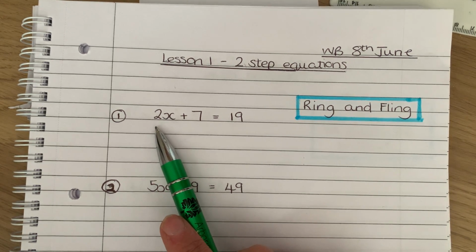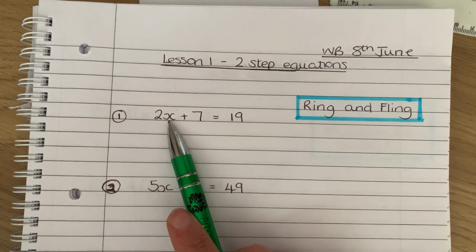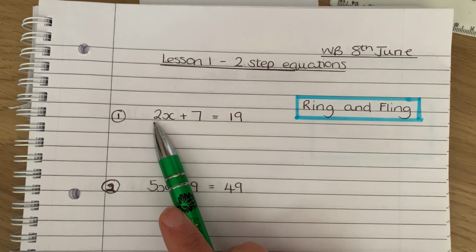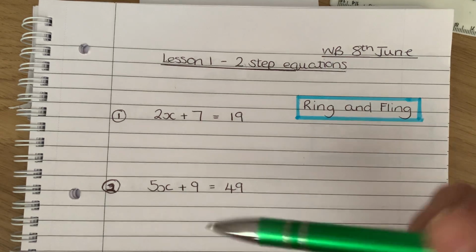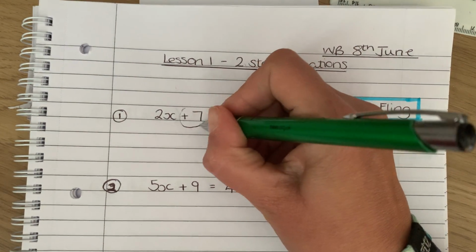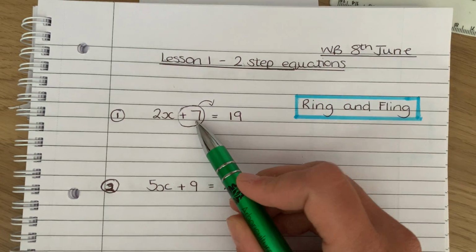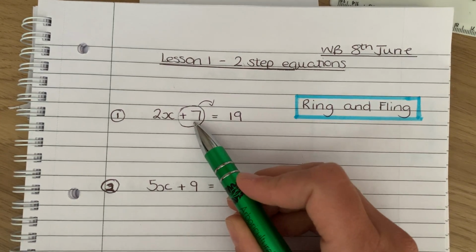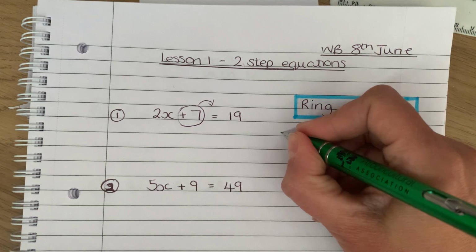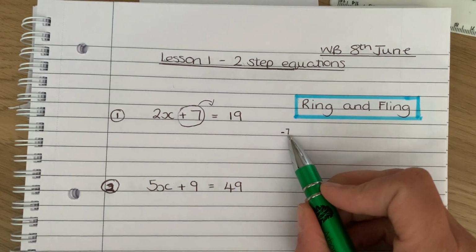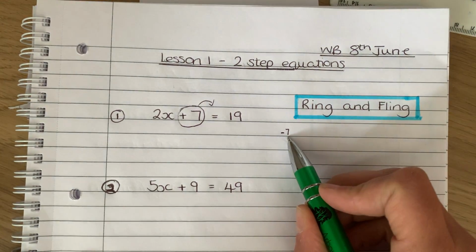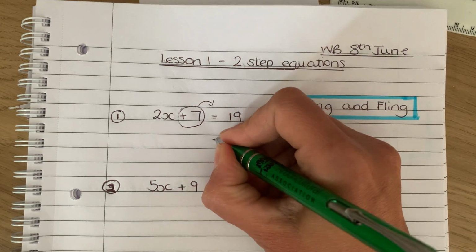So it's all to do with what we ring first. Now we can see here the x is stuck next to the 2. So we don't ring the 2. We ring the +7. So we ring the +7 and we're going to fling it. Now the opposite or inverse to adding 7 is to -7. So I'm going to just write that down over here what I'm going to do. I'm going to subtract 7 off the other side.